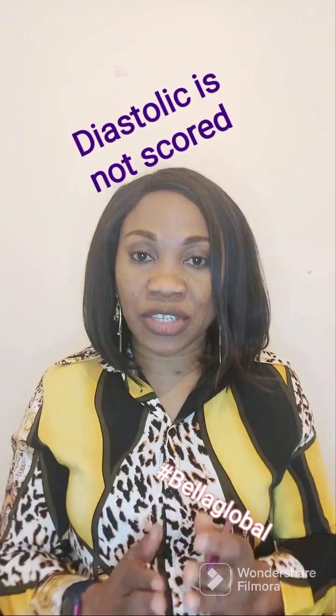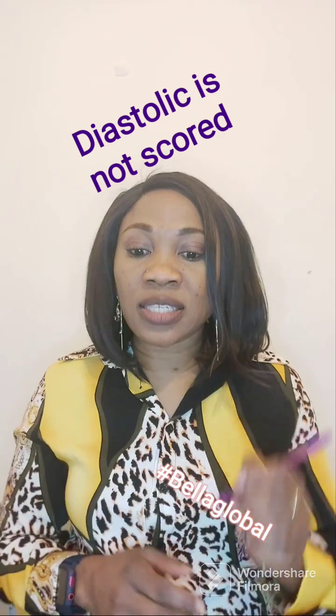Oh, isn't it a 3? No, it's not, because we don't score the diastolic. So with this, wherever the top of your arrow is where we score. That's where we focus on, and that's what the blood pressure simply is. It's quite easy to understand, easy to chart.